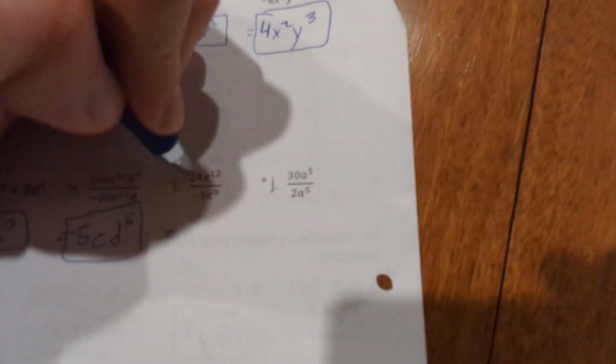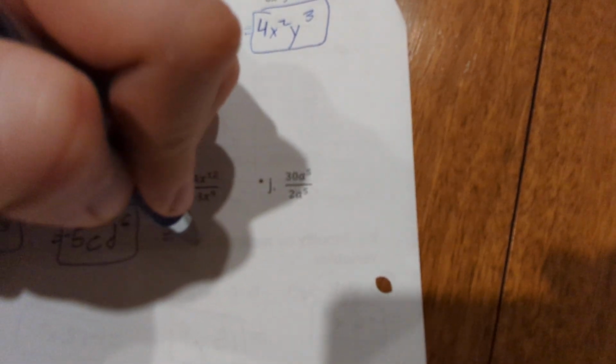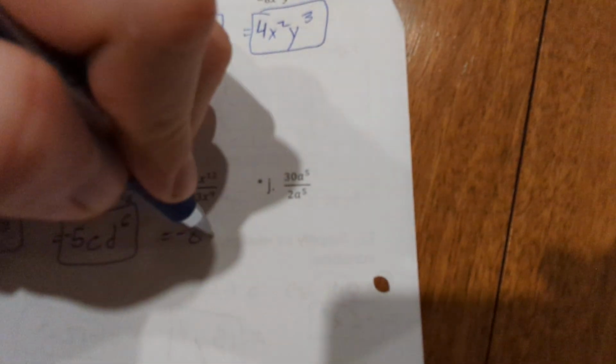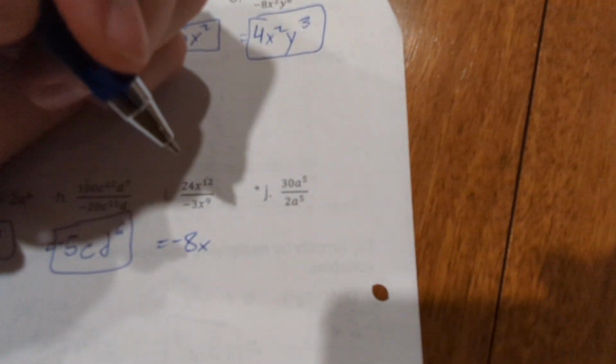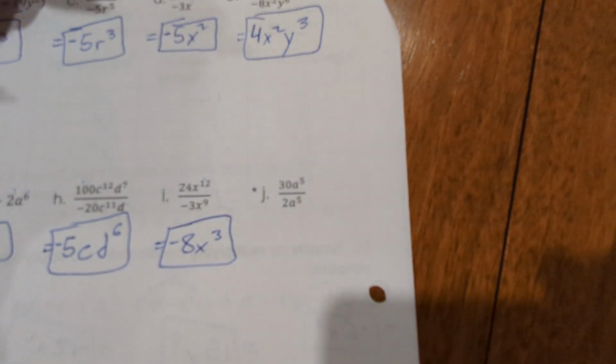Here, we have 24 divided by negative 3, which is negative 8. Then we have x as our variable. 12 minus 9 is 3. That's our final answer.